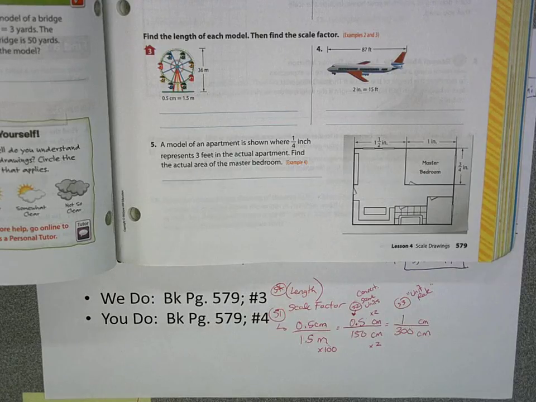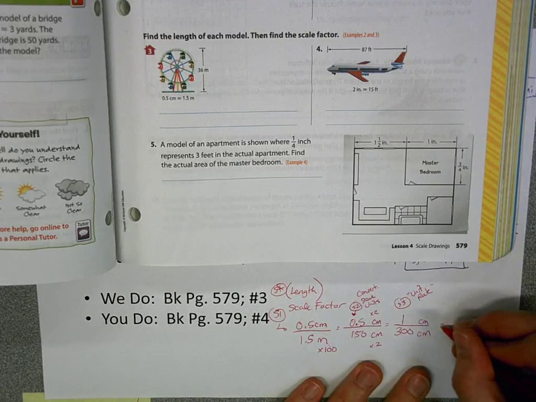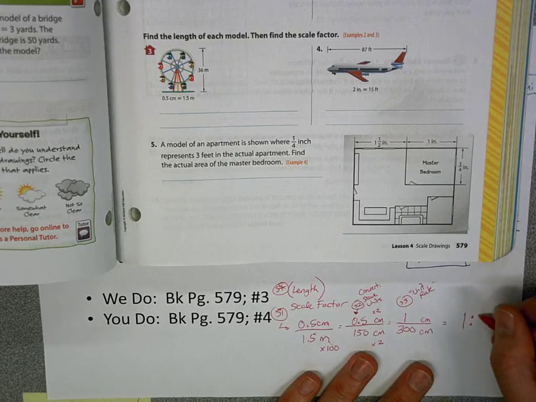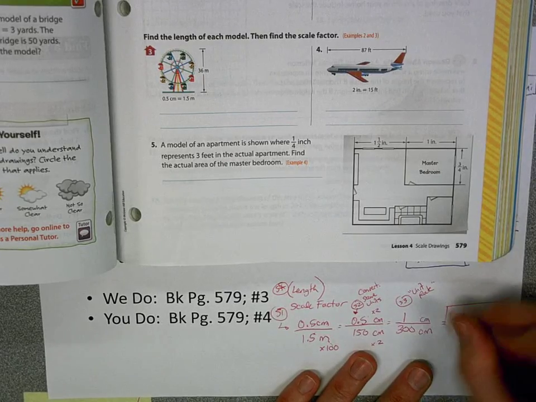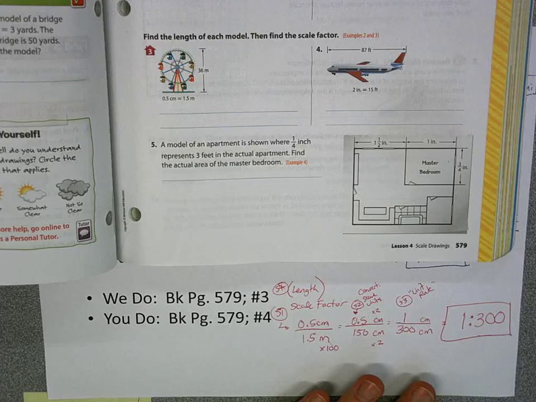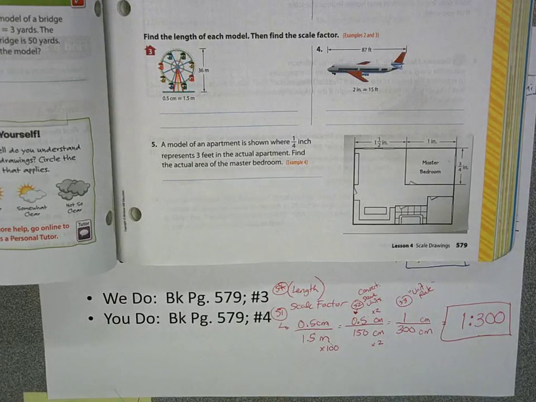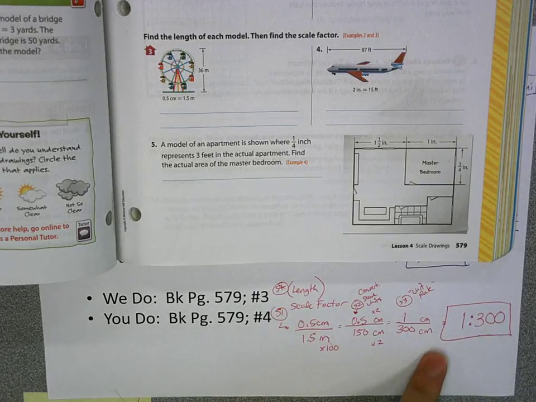And here's what I do. To get my final answer, I drop the units. And this drawing has a 1 to 300 scale factor, which means the real Ferris wheel is 300 times the size of the model. Okay. All right, that is scale factor.